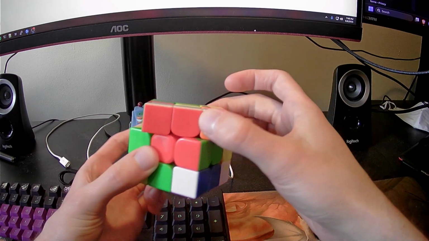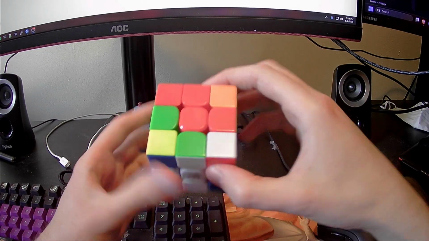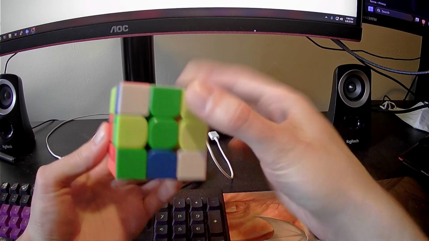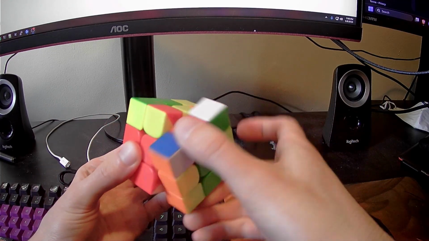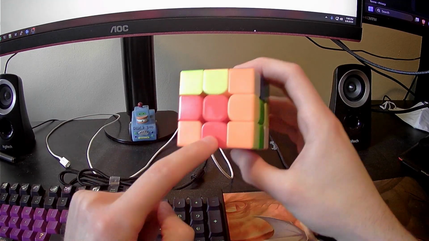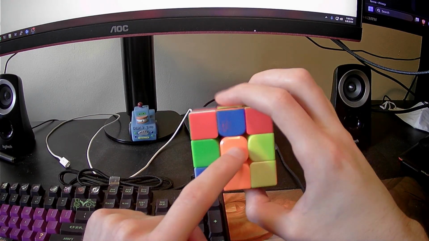and then match it up along the top like this, and then bring it back down. And we'll see that'll bring this one up. We'll match it with the proper centerpiece, and we'll bring it back down. So now we have our cross complete, and all of the edges match up with their centerpieces.